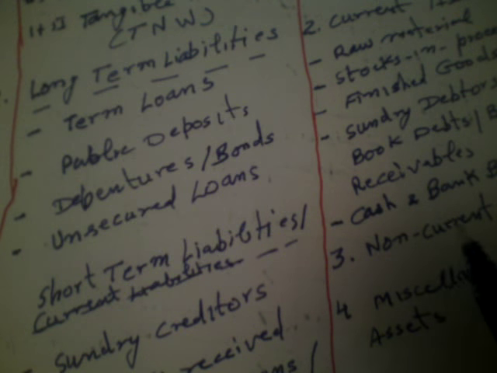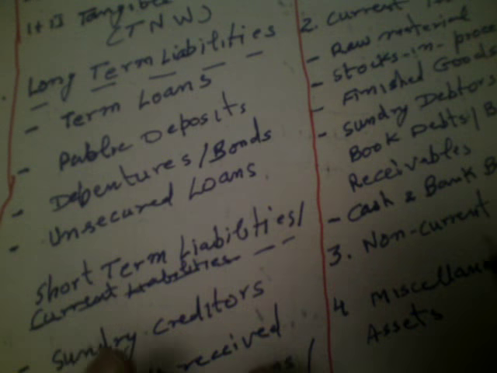Over here, cash and bank balance and advances paid can also be included.